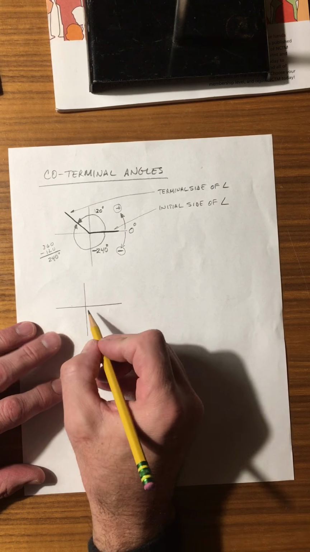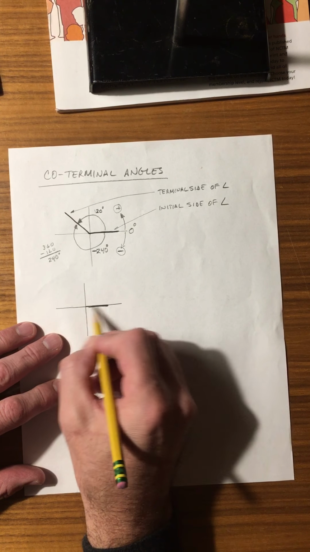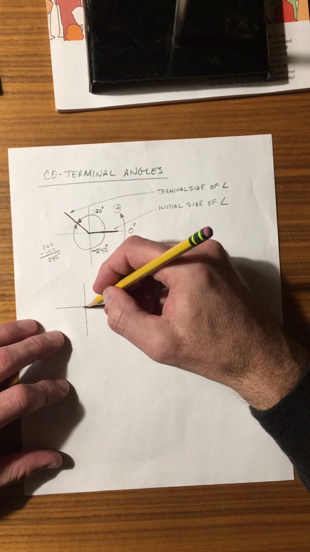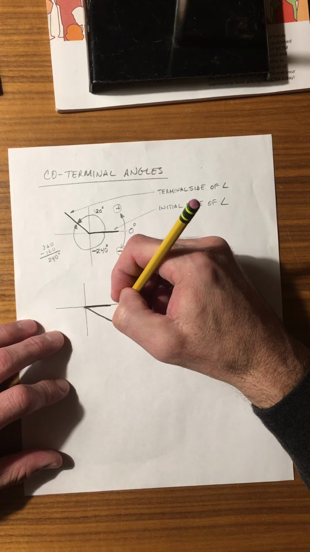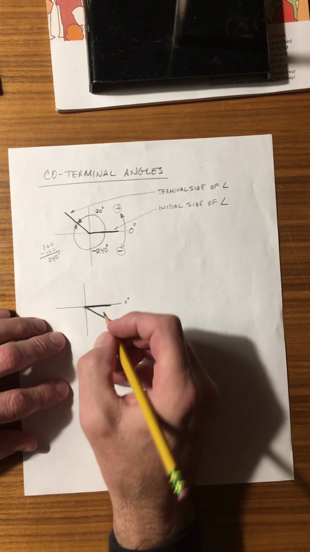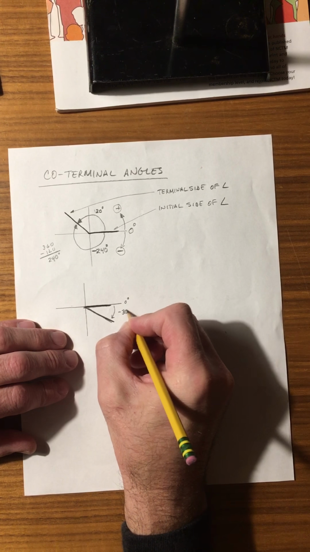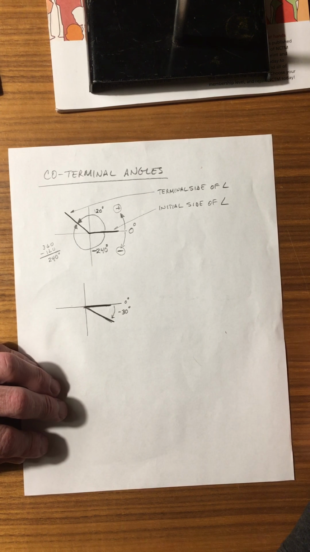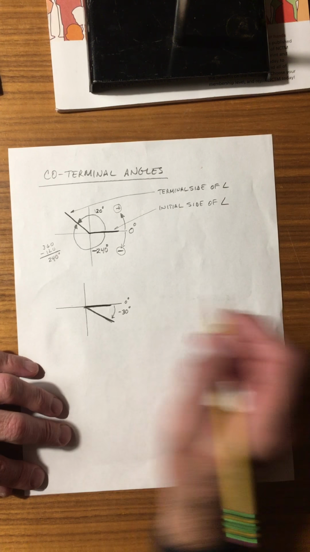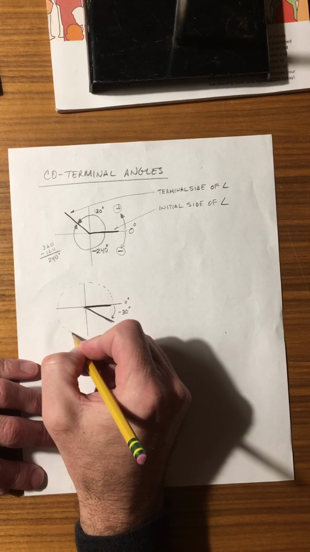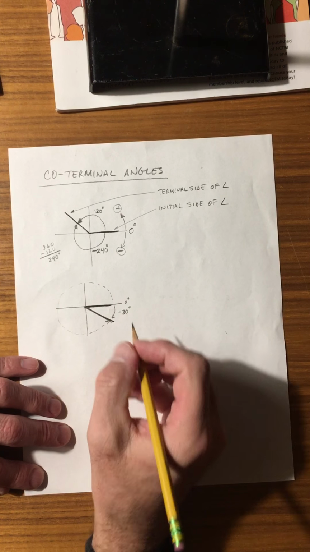So let's say, for example, that we have an initial side here and a terminal side here, and we'll say that this is negative 30 degrees. Well, how could we figure out the coterminal around the other direction?